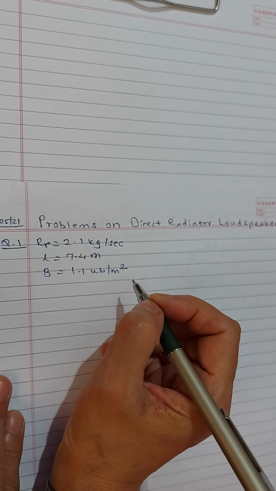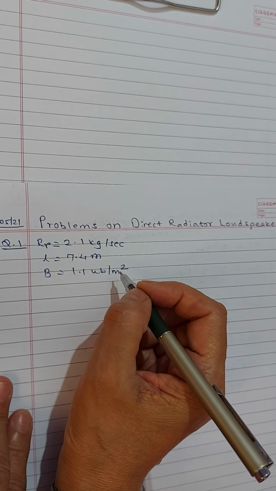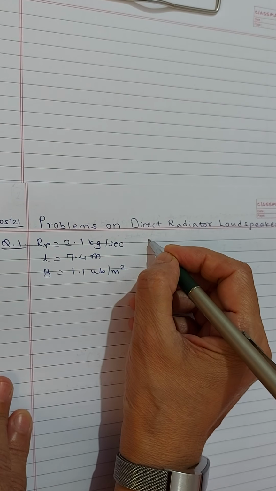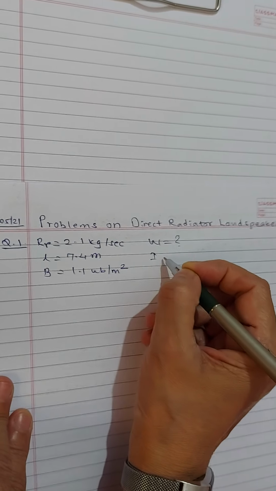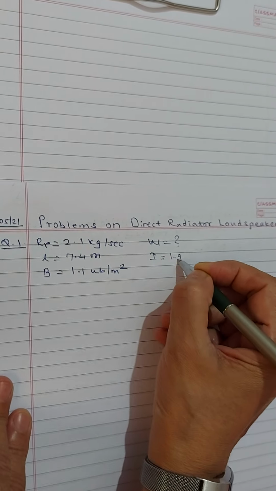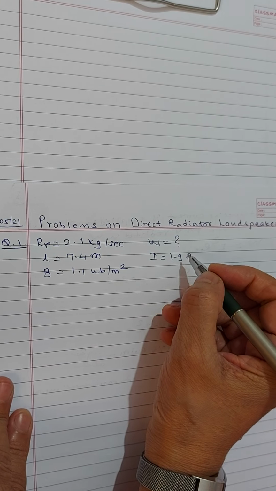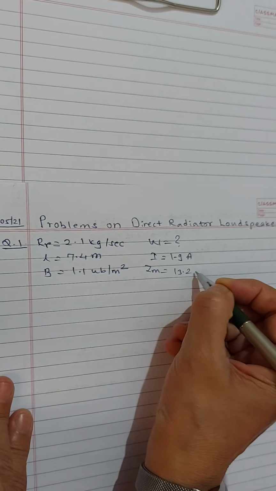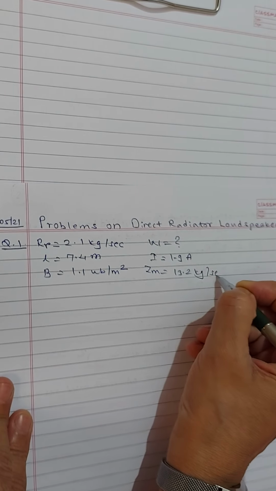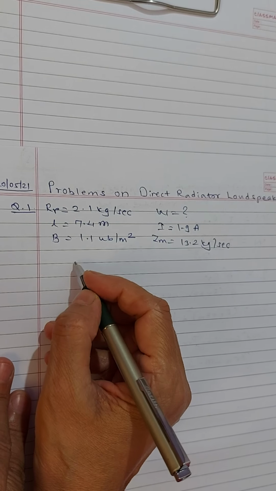Determine the acoustic power output, so I need W, for a current of 1.9 amperes, and the mechanical impedance is given here, so Zm is 13.2 kg per second, correct? So the formula we discussed yesterday will be required over here.